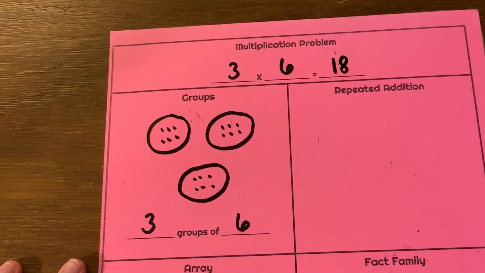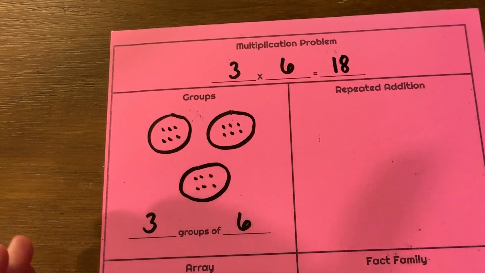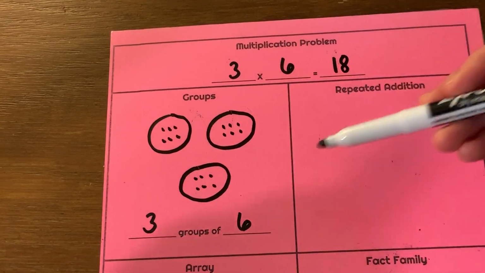Okay, so I can think of it as groups. So if you're ever coming across a fact that you don't know, you can always draw that many groups. So for example, you could draw 3 groups and put 6 in each.